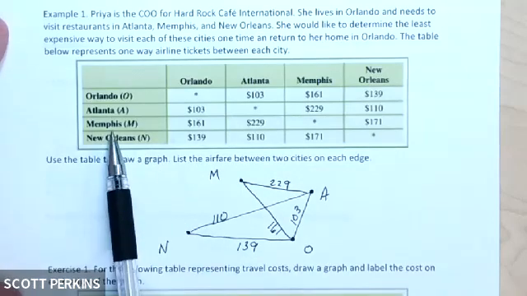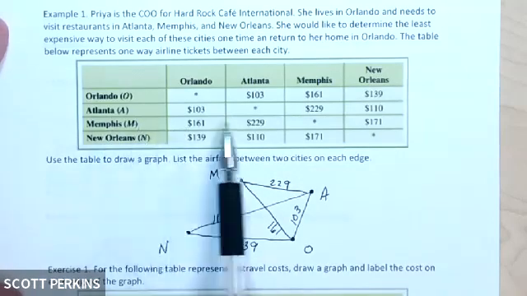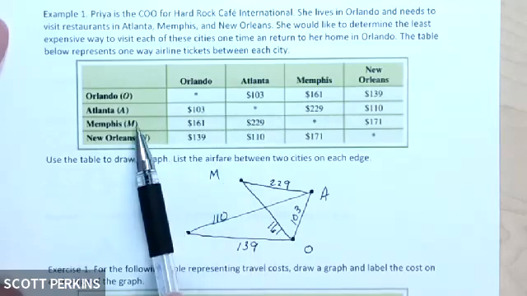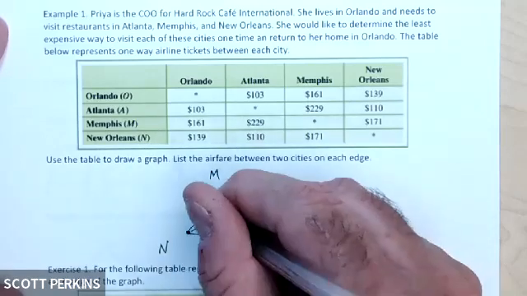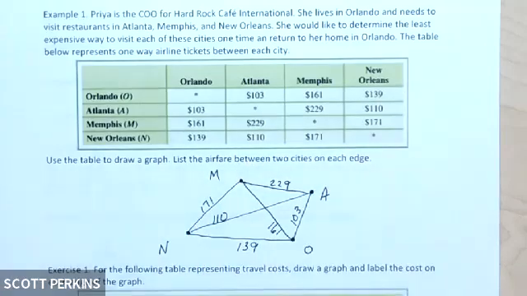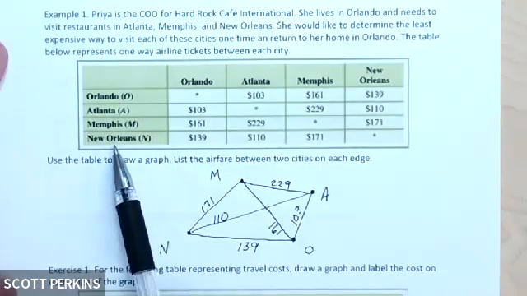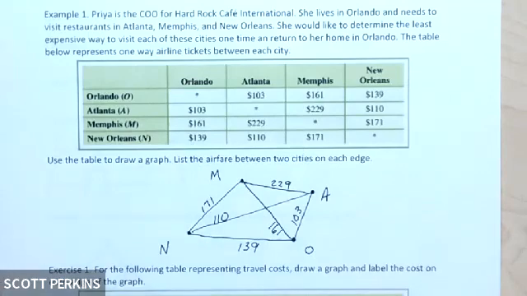Memphis, we've already got the Memphis to Orlando edge. We've already got the Memphis to Atlanta edge. We need the Memphis to New Orleans edge. So that's going to be this one right here. That's 171. And then I think by this time we have gotten everything for New Orleans. So we don't need to add any other edges. There's my graph. So the whole exercise in this first one is just drawing the graph. We're going to come back and use this graph in a few minutes.